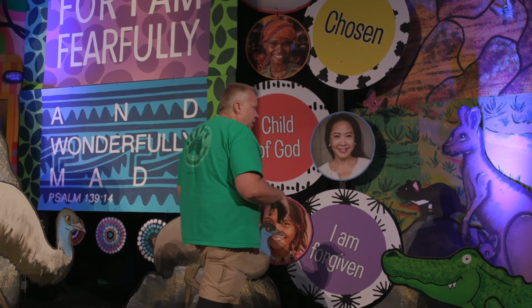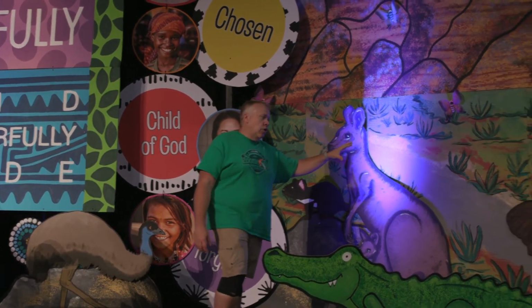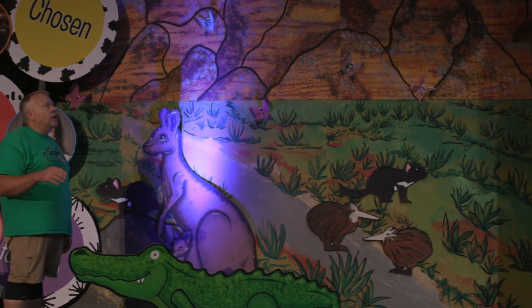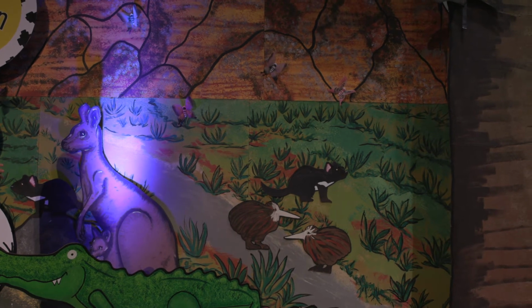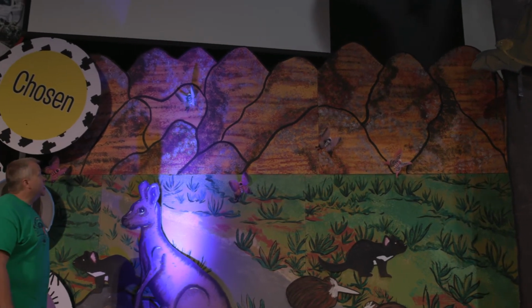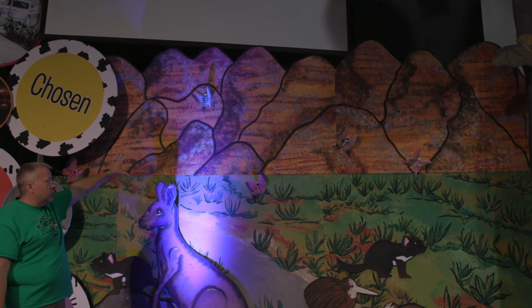Over here to the side, we decided to make a little bit of a grassy scene with a stream coming through. And there's a part of Australia, a mountainous area with some really cool rock formations. It's called the Bungle Bungles of Australia. And so this top layer here is meant to illustrate that.